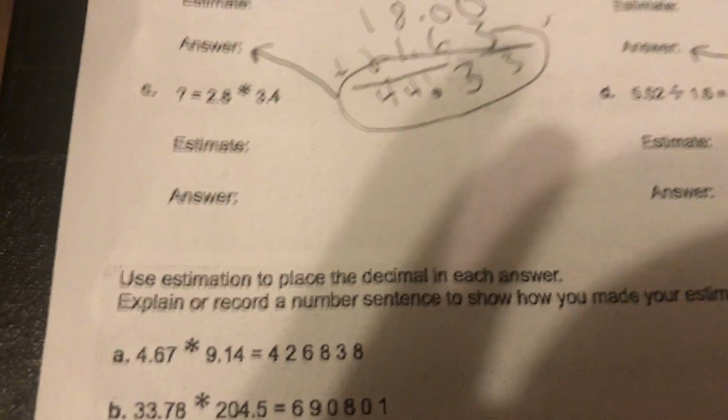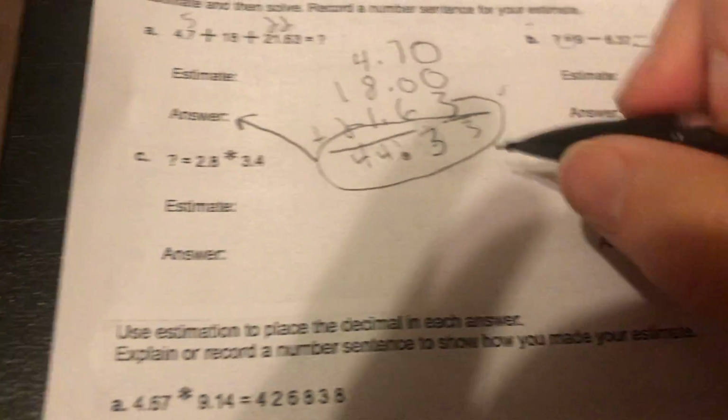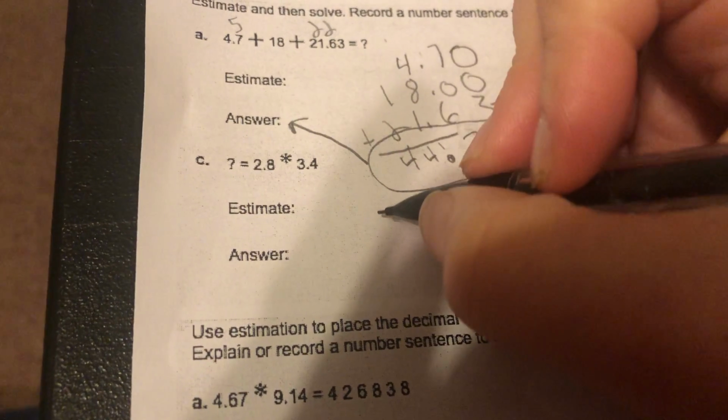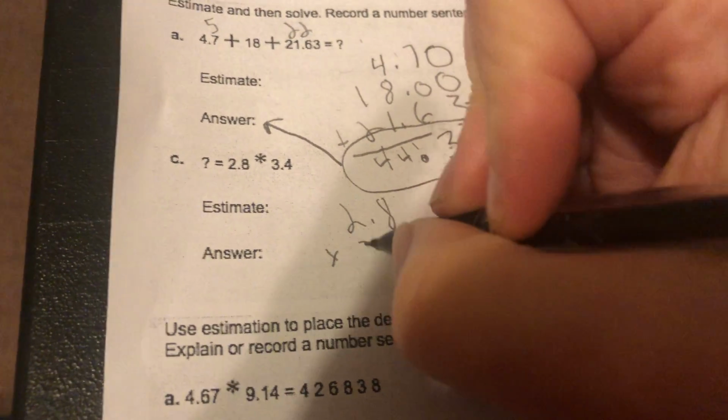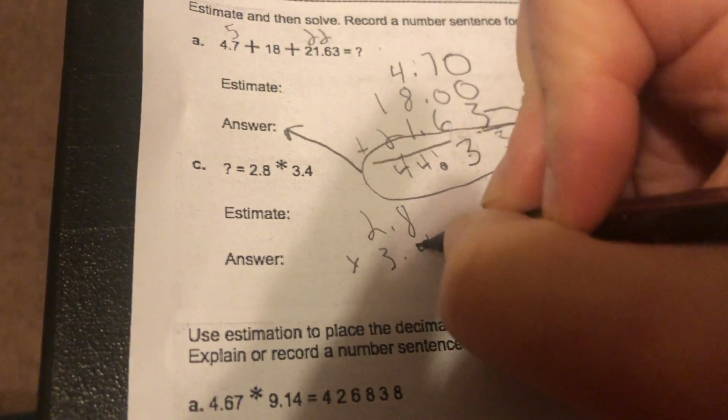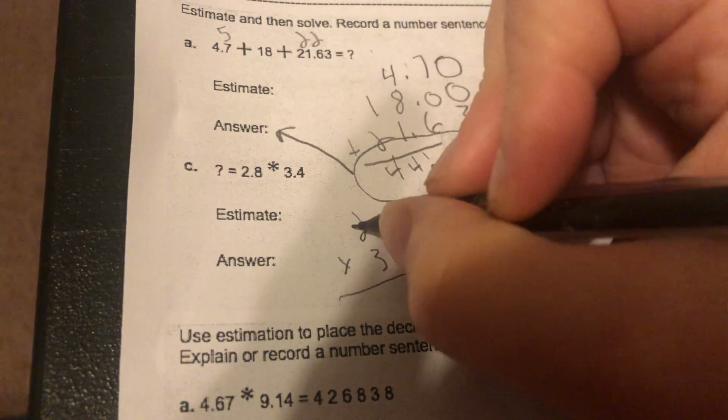C, this is a little bit different. We're going to be multiplying. When we multiply our decimals, just going to go ahead and set up our problem and multiply across.